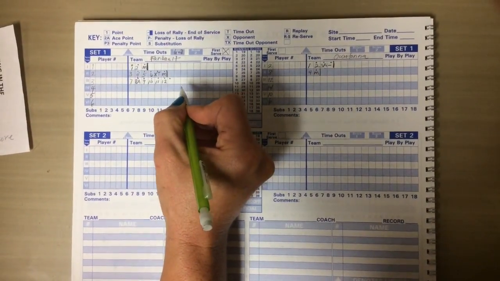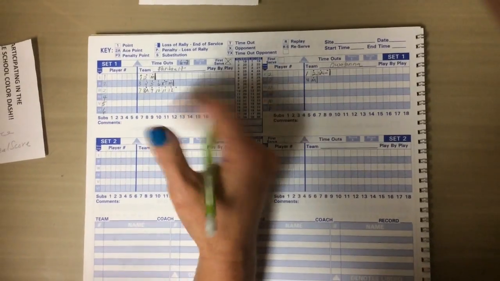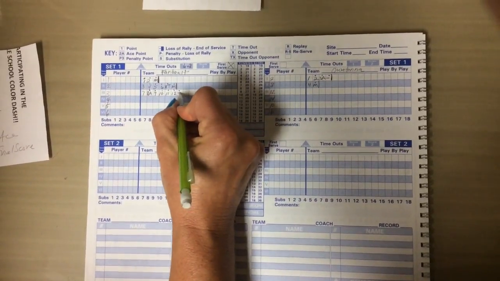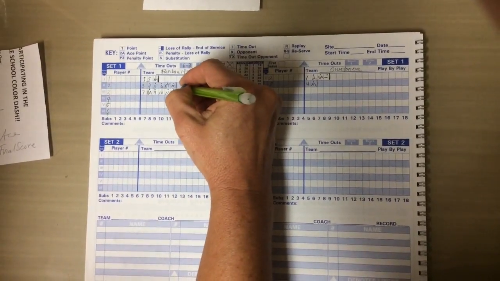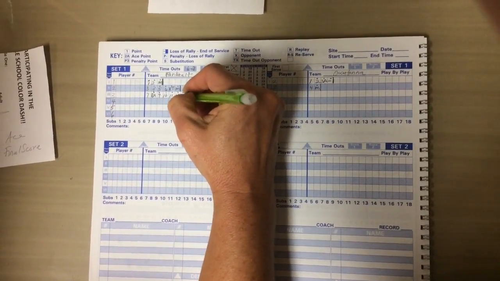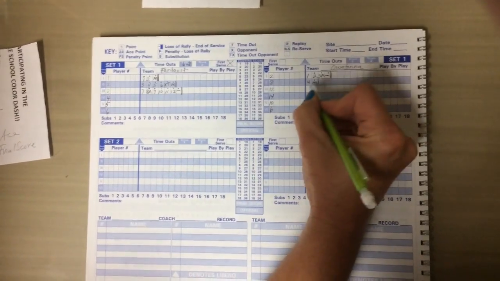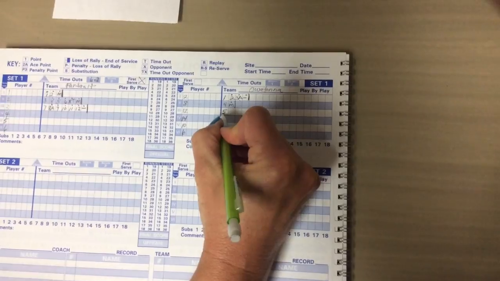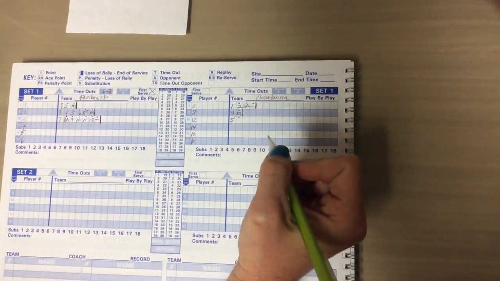And on the next serve, it was a really long rally. Unfortunately, it was a side out. So put that horizontal line in the box, and then a vertical line. Side out means Faribault loses the ball, giving Owatonna a free point. And then this girl serves.